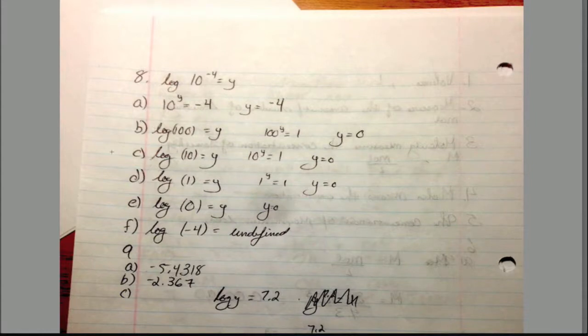So I'll take a look at C. I think maybe you said this one came out incorrect as well. So how should you have written this one out? 10 to the y is equal to 10, so y is equal to 1. So what's the answer to C? 1. Okay, so we got a little confused on those two problems. And let's try D. How would you do D? 10 to the y is equal to 1, and y is equal to 0. All right, so it looks like we got a bunch of these incorrect.